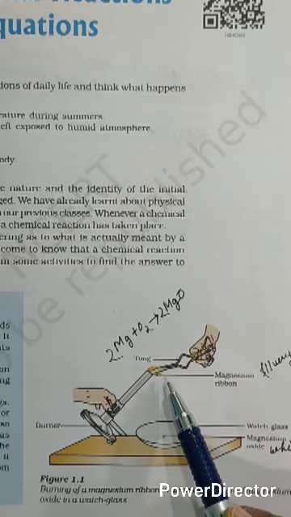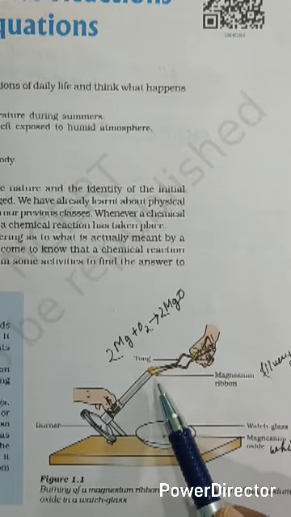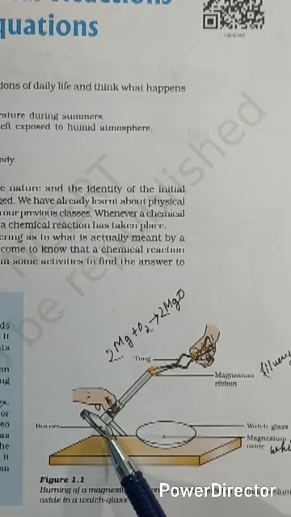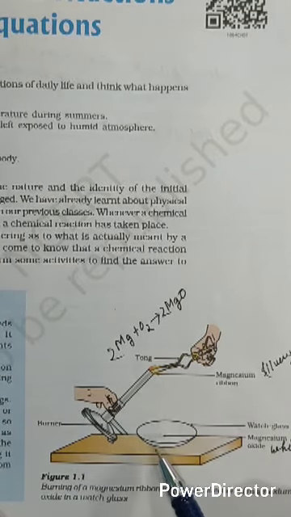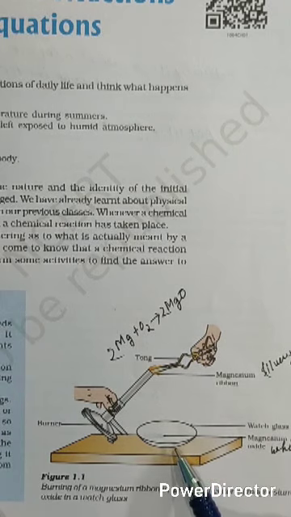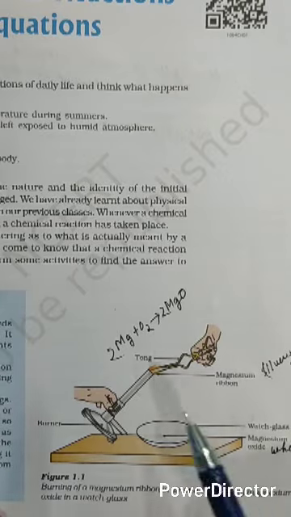You know, that is silvery white, and this is burned with the help of a burner, and whatever ash is produced is collected in a watch glass. Can you name the product formed in the watch glass? That is magnesium oxide. Okay, so it is very simple.